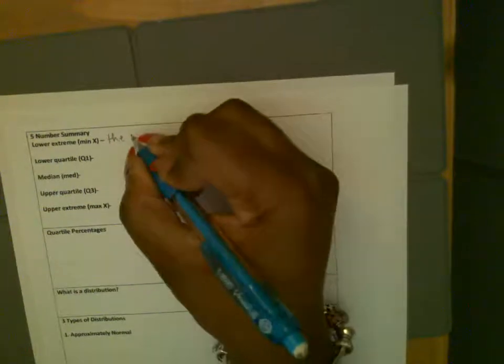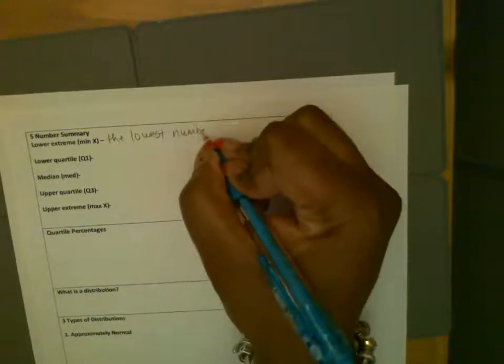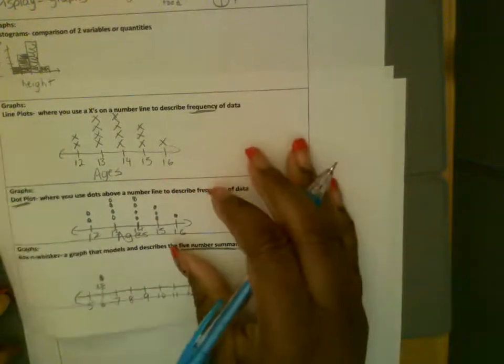While I'm at that, this 5-number summary is on the next little page. We can go ahead and write that definition in. Your lower extreme for your 5-number summary, in the calculator, you will see that it's min x. That's why I have that in parentheses. But the definition of the lower extreme is the smallest number in the list, or the lowest number in the list. So you put a dot. This is your lower extreme. I'm going to put LE under it. Lower extreme.